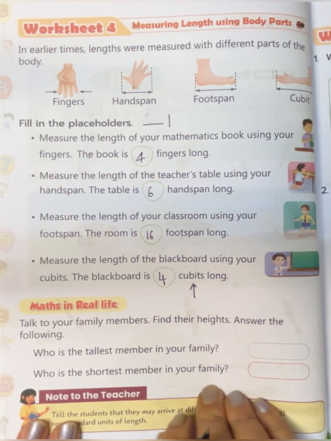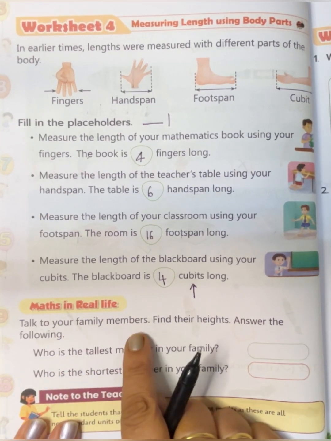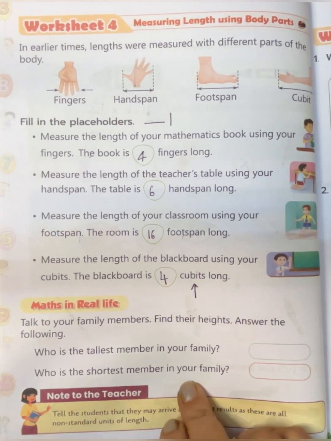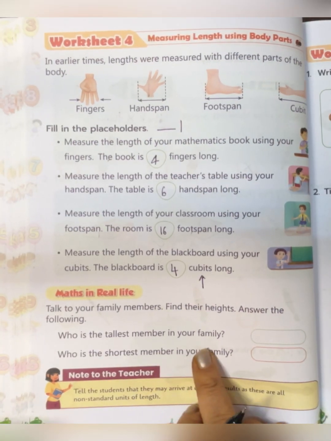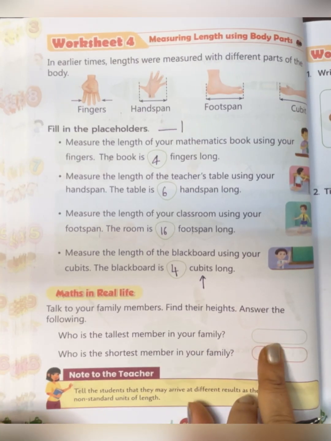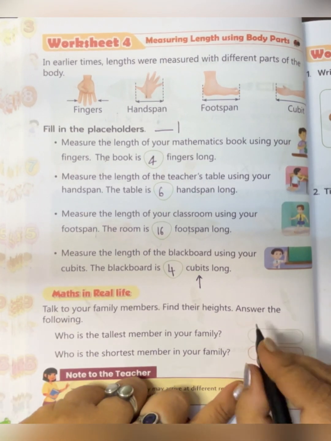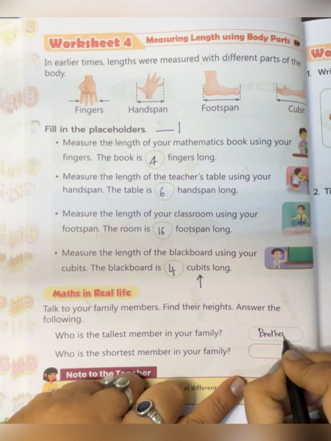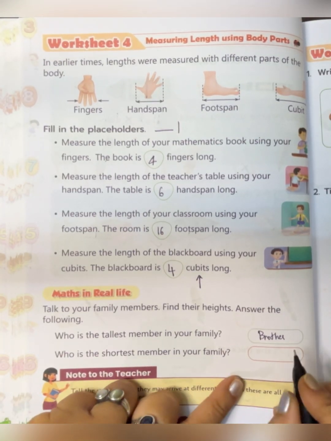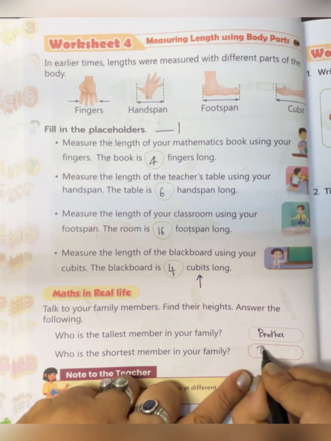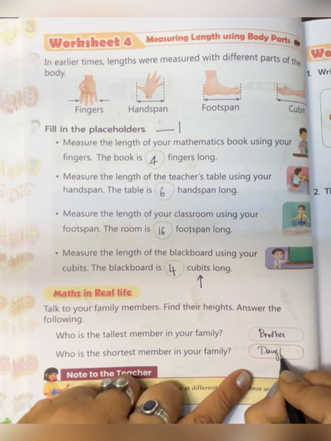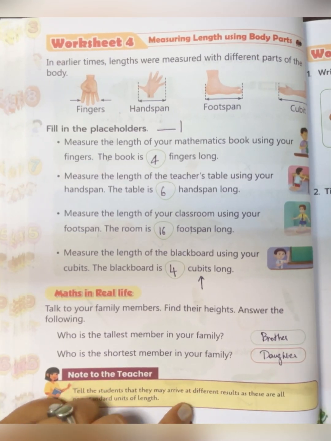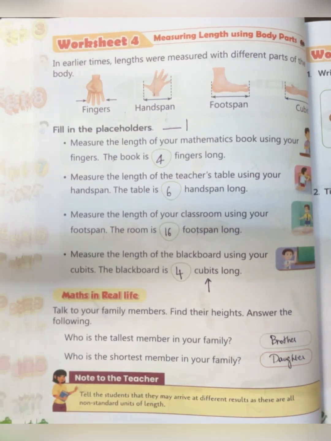Maths in real life. Talk to your family members. Find their heights. Answer the following. Who is the tallest member in your family? Children, you should write that. Here in my family, it was my brother. Who is the shortest member in your family? My daughter. I will write according to me. You need to write it according to you. Okay. Let's go to worksheet number 5.